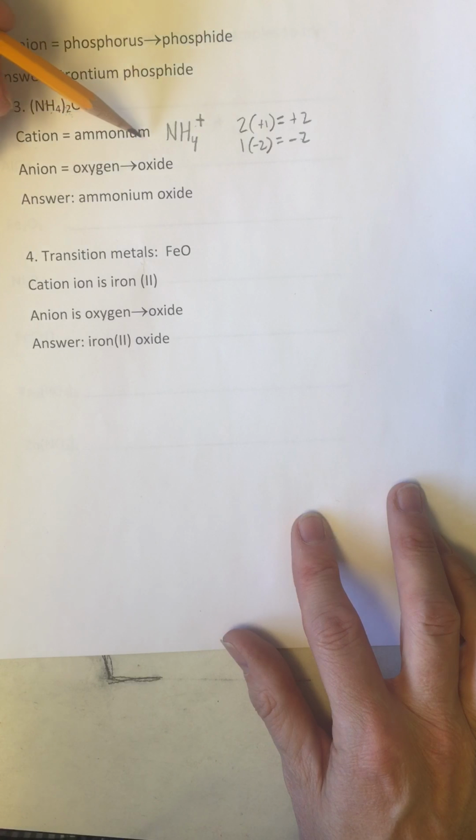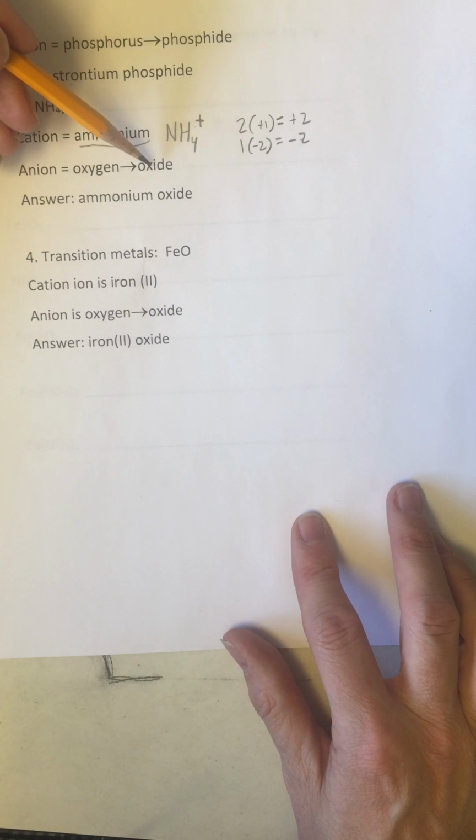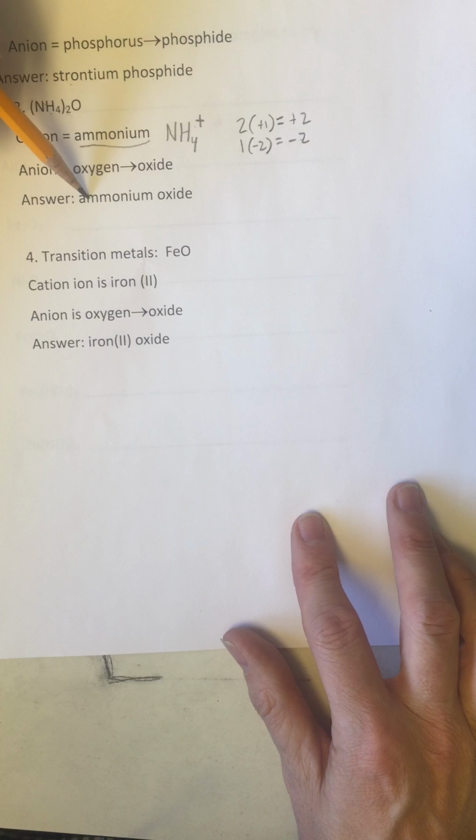We would just call it ammonium. So the cation is named just like it were a metal ion. The name of this ion is ammonium. And then you change the ending of the anion to -ide, so oxygen becomes oxide. So overall, we would call this ammonium oxide.